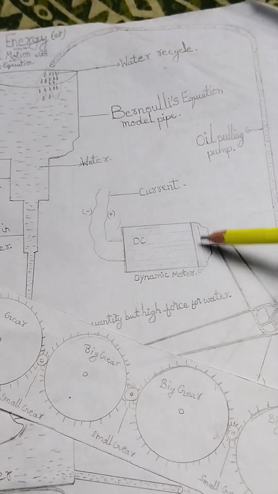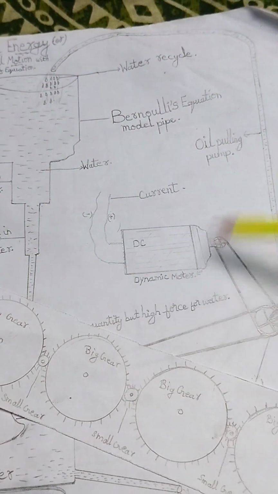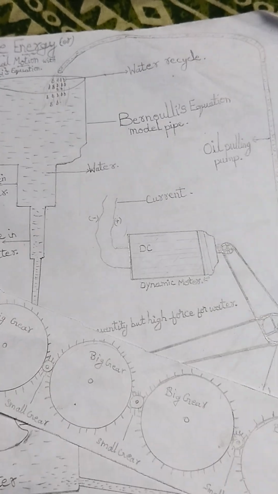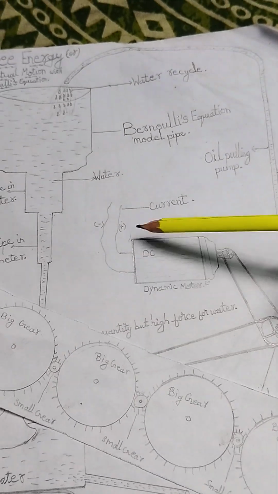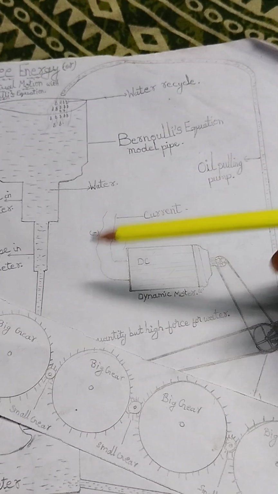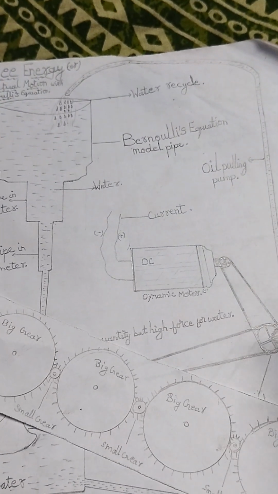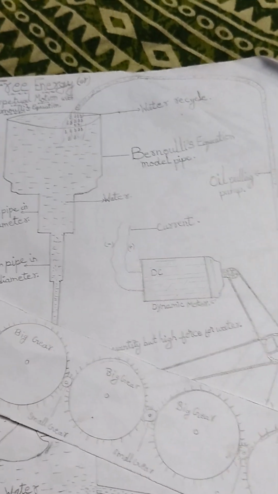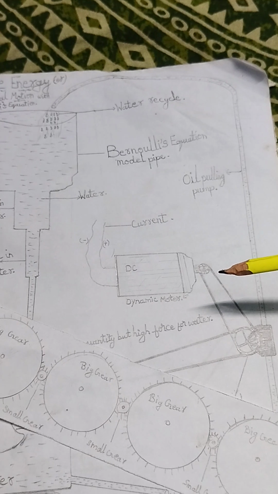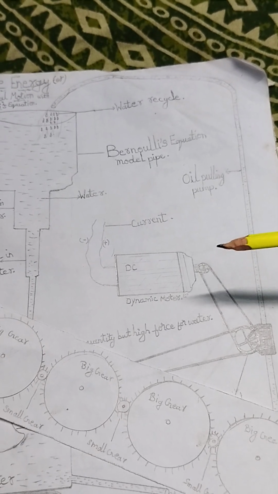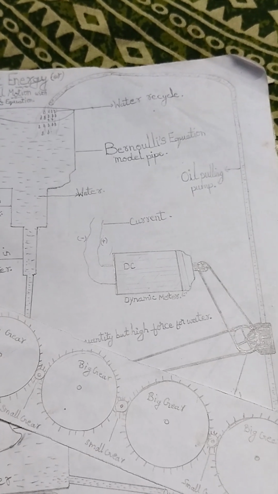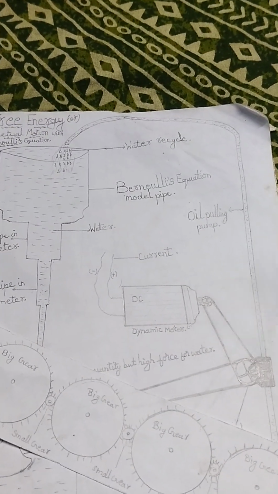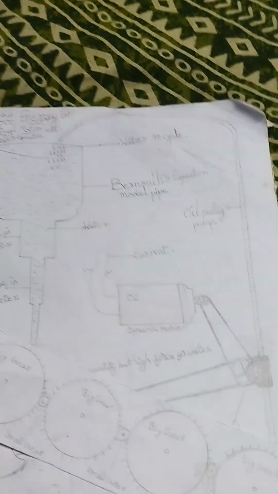Here you can keep a bigger DC motor. The concept here is, if you keep a bigger DC motor, we will get more current. But we need enough strength to rotate that, right?